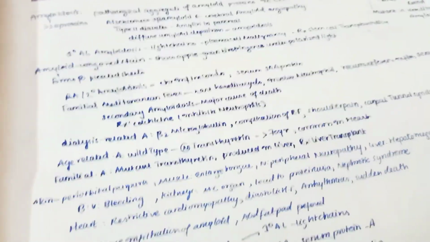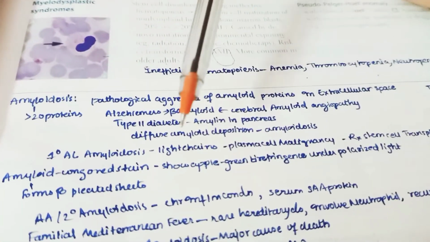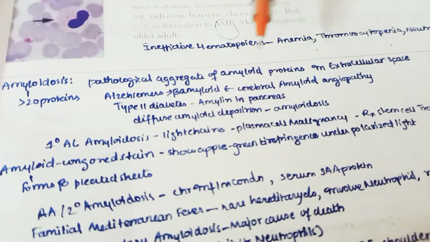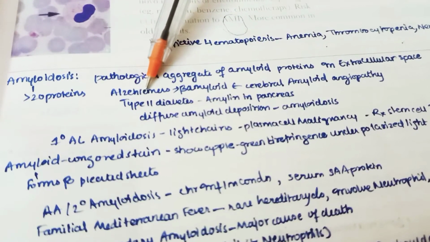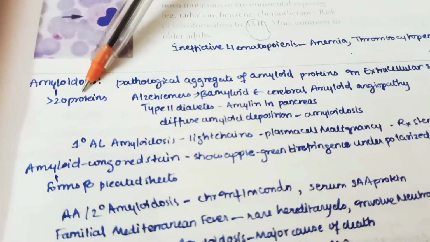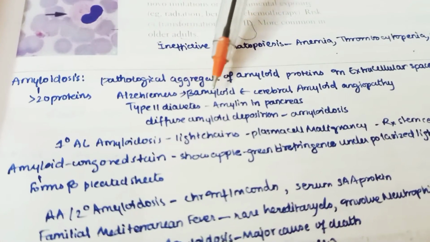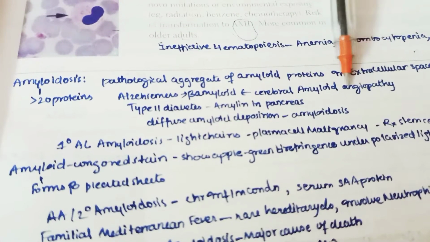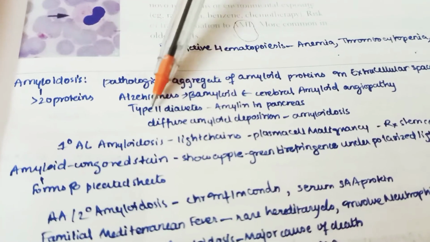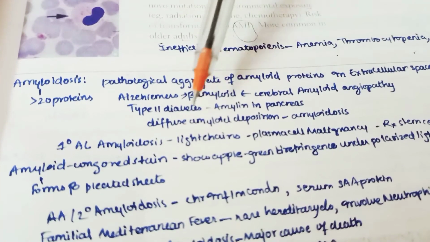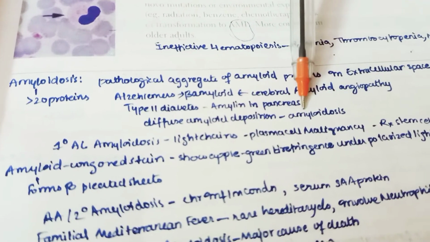Now coming to amyloidosis. Amyloidosis is divided into primary and secondary. Actually, it is nothing but aggregation of amyloid proteins in extracellular space. Amyloidosis means usually greater than 20 proteins can accumulate. Here Alzheimer's, beta amyloid, cerebral amyloid angiopathy, they have beta amyloid. In type 2 diabetes, amyloid is present in the pancreas. Diffuse amyloid deposition is nothing but amyloidosis.